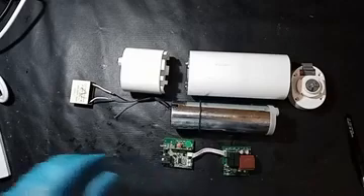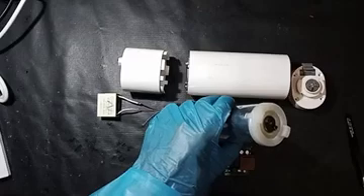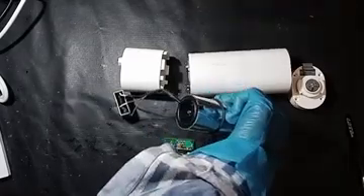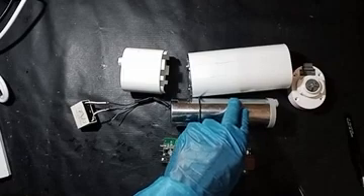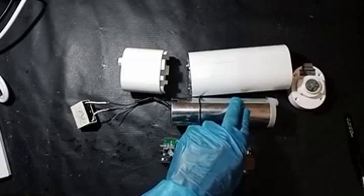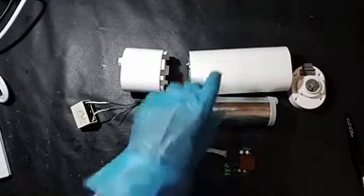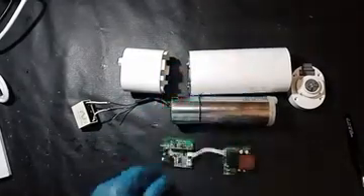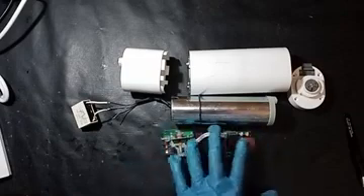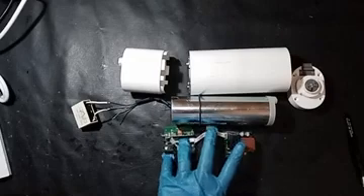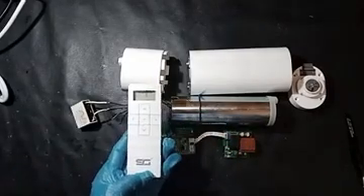This is the internal part of this particular screen motor. Here is the entire motor, and this motor is specially meant for synchronization and works on 220 volt AC. This is the enclosure and this is the electronic section. We are going to remove this electronic section because it usually works with this RF remote.